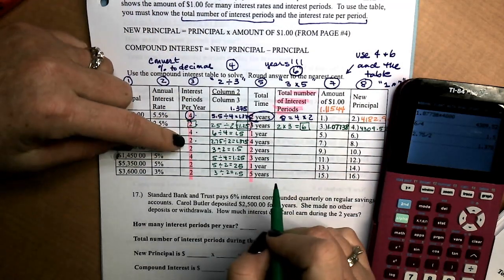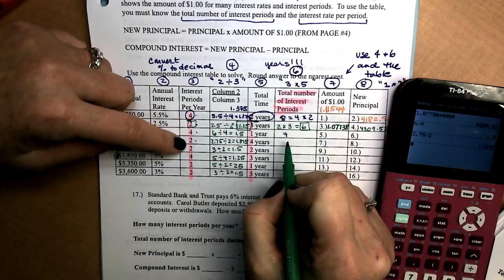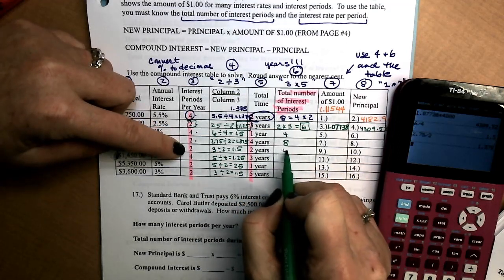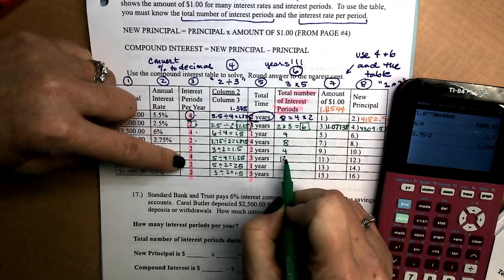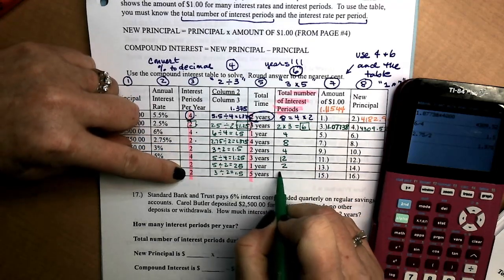So 4 times 1 is 4. 2 times 4 is 8. 2 times 2 is 4. 4 times 3 is 12. 2 times 1, 2 times 5.